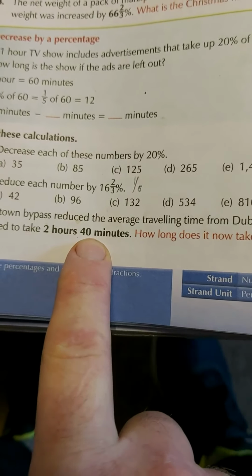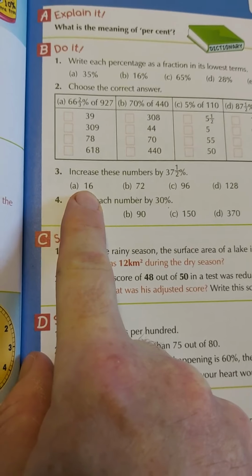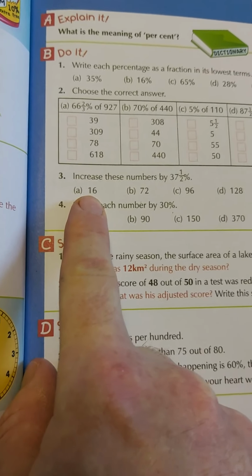Increase these numbers by 37.5%. So that's 3/8. Divide the bottom by 8 and multiply by 3. So you find an 8th, and then you find 3/8 and add it on to your original sum. So say for here, 8 into 16 is 2. 3/8 is 3 times 2, which is 6. So 6 plus 16 is 22. So there was an increase.